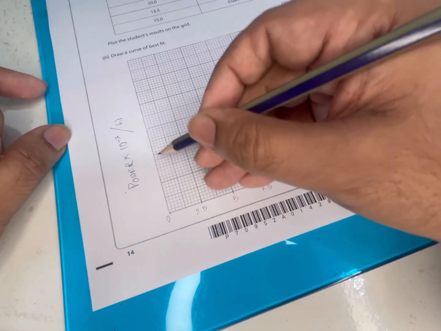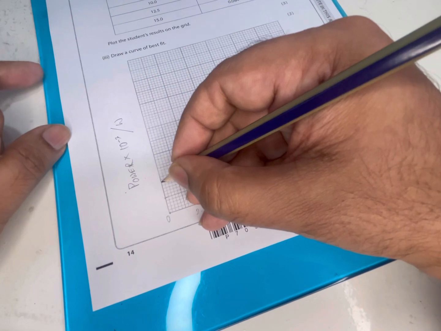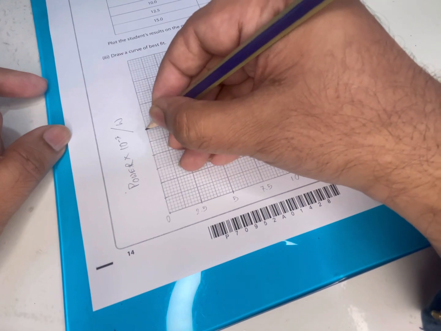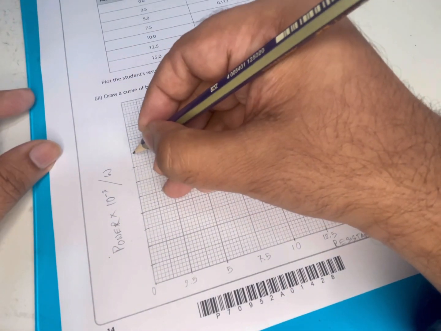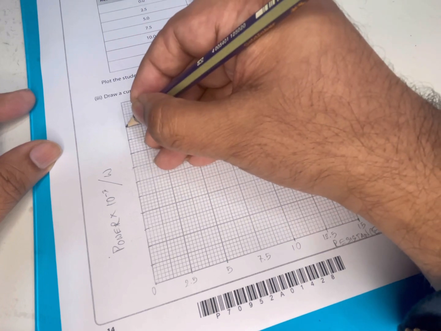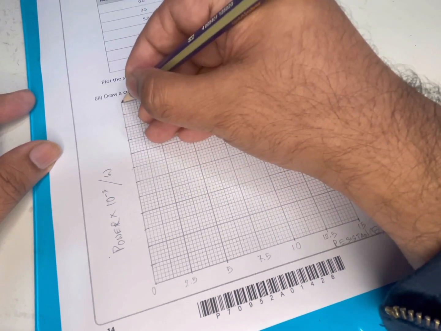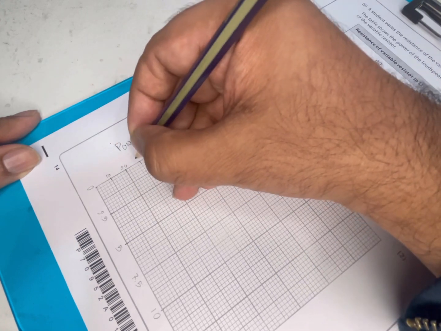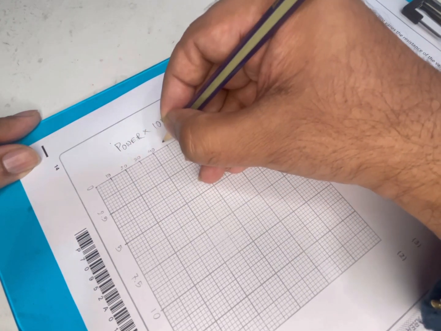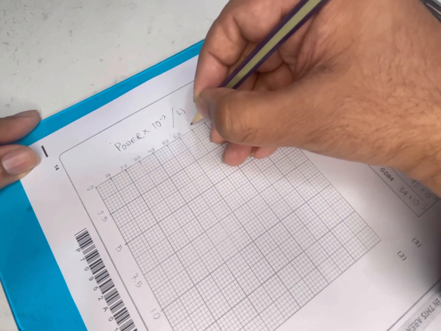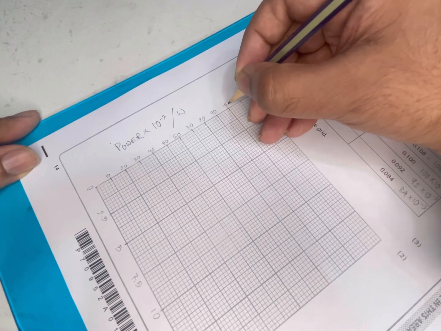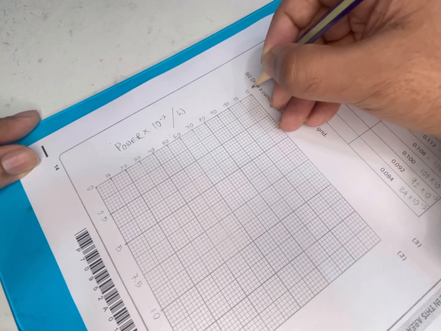So if you take each block to be 10, this is 10, 20, 30, 40, 50, 60, 70, 80, 90, 100, 110, and finally 120.